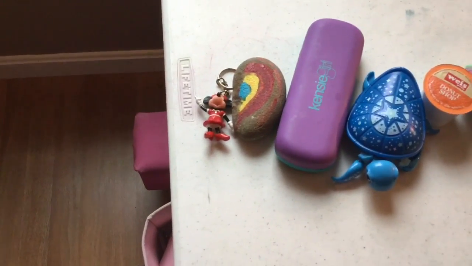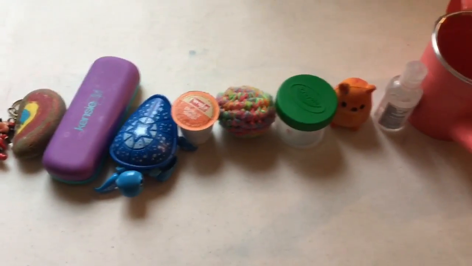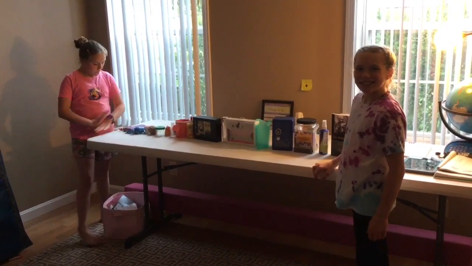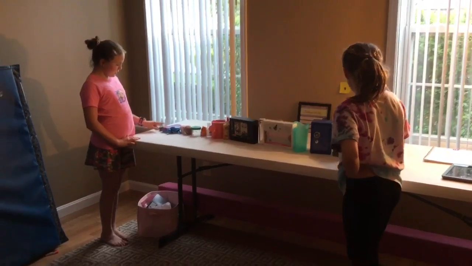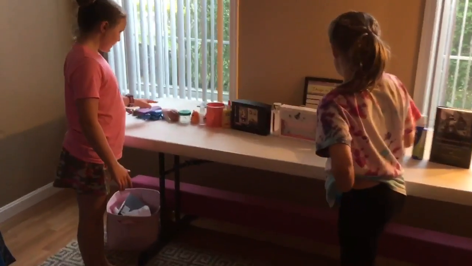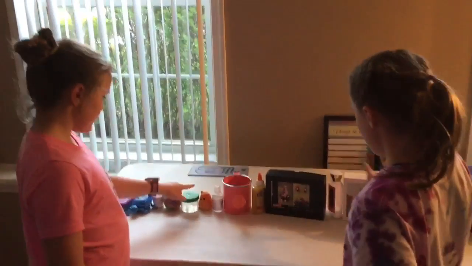So I'm going along the line here and starting with the Minnie Mouse keychain. We've got 1, 2, 3, 4, 5, 6, 7, 8, 9, 10, 11, 12, 13, 14, 15, 16, 17, 18, 19 items. So we've got an odd amount here. Speaking of odd. Step 1 in finding all of the different quartiles is to find the object that's in the middle, or the median. So the girls are going to use a strategy to figure out which object is in the middle, or the median.